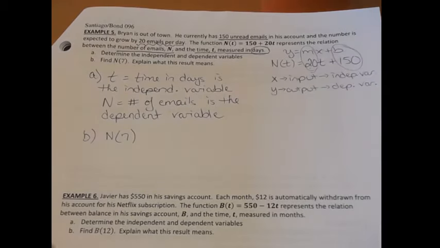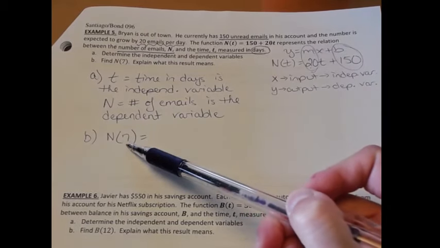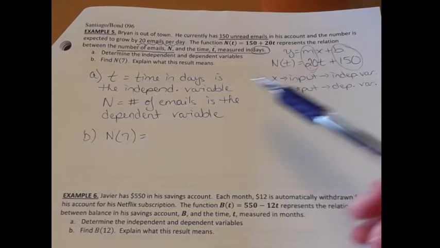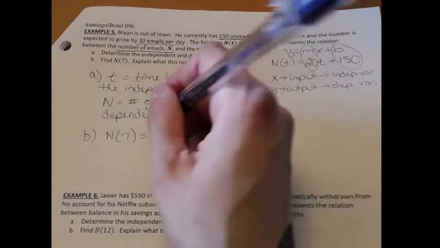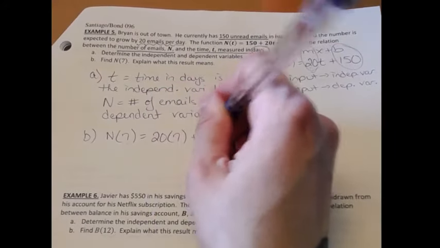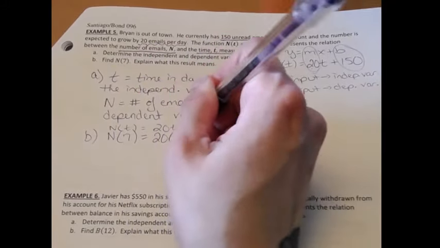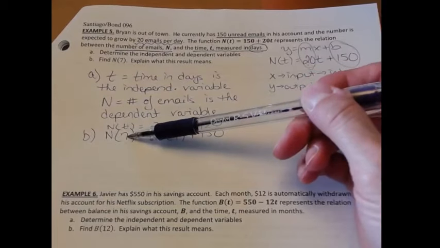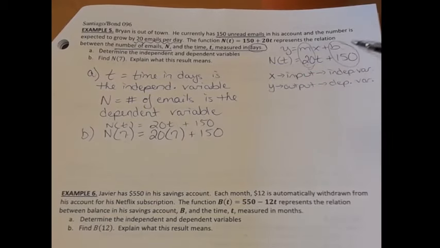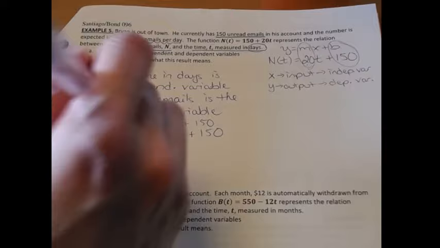So I'm going to write n of 7 is equal to, and as we learned last class, essentially our variable that's within the parentheses, so in this case it's t, because t is being replaced by 7, that means any t's in the equation will also be replaced by 7. So we're going to write 20 times 7 plus 150. If it's helpful, directly above I can write the original function just so you can see. N of t is equal to 20t plus 150. If this t gets replaced by 7, then you better replace the other t. Otherwise, what's the point? So n of 7 is equal to 20 times 7 plus 150.